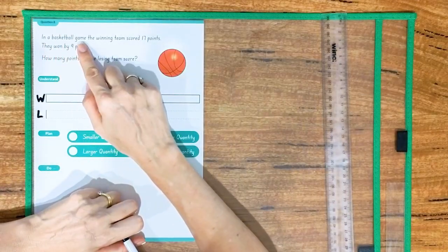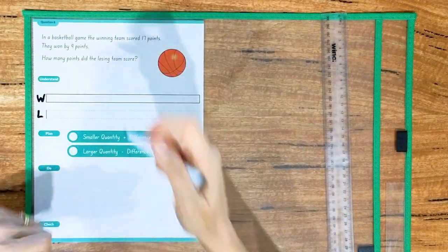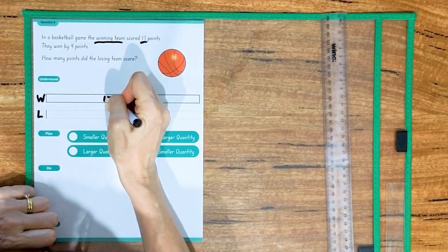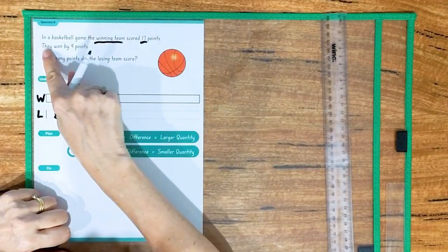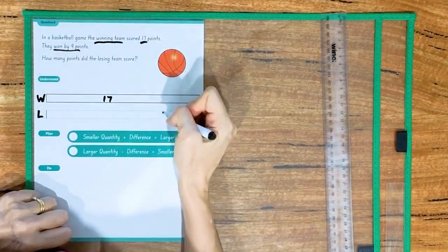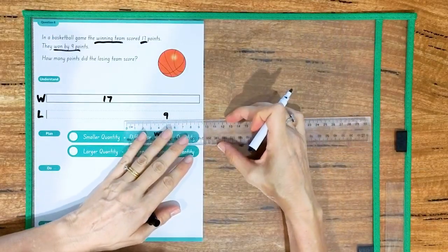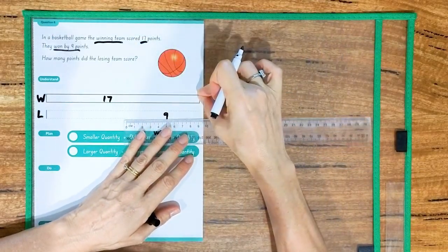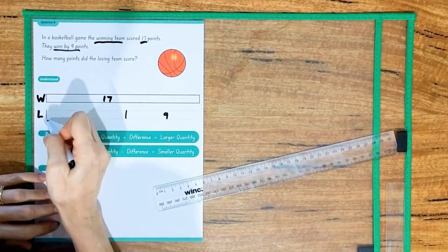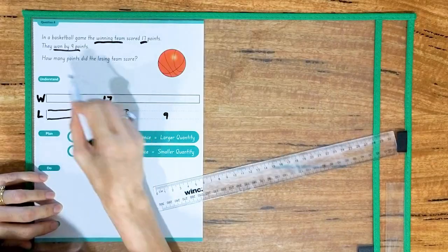In a basketball game, the winning team scored 17 points. So the winning team's quantity is 17. They won by 9 points. So the difference of how much they won by is 9. So if they're going to have 9 more, then the losing team will be about that size.